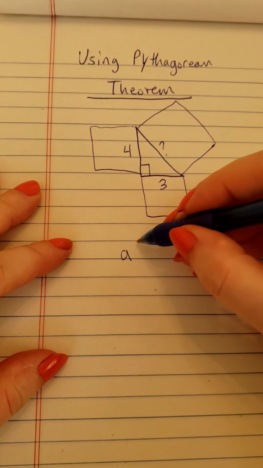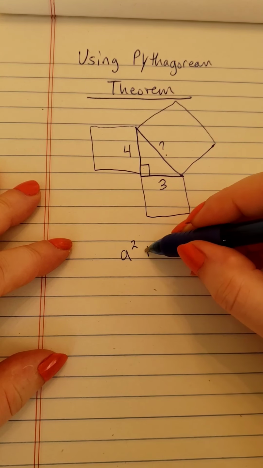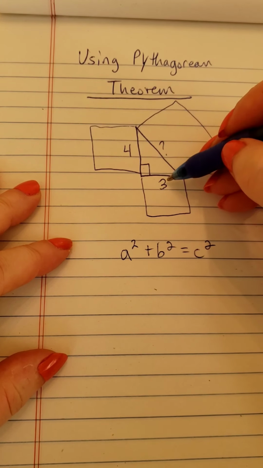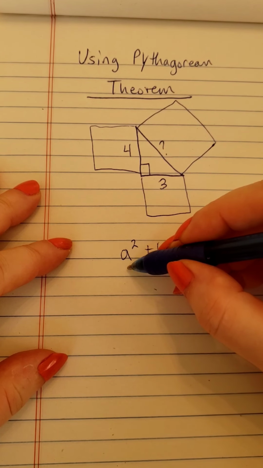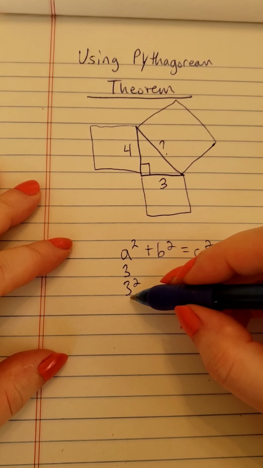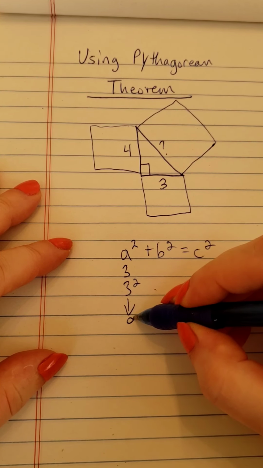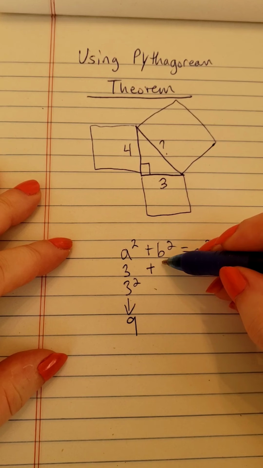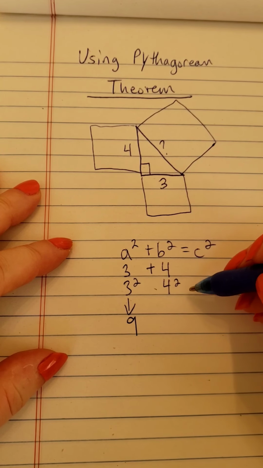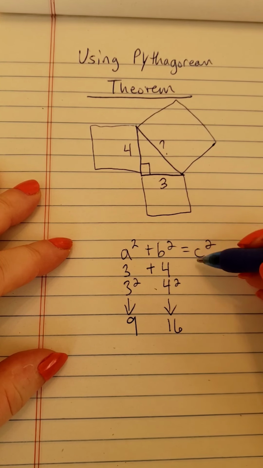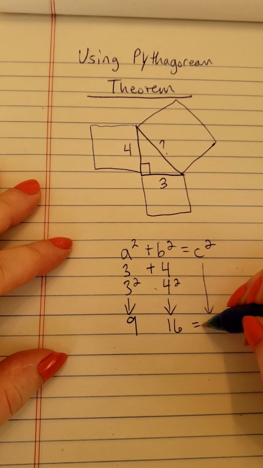All right, well, according to Pythagorean theorem, which is a squared plus b squared equals c squared, if our a here is 3, and we square that, 3 squared, we're going to get 9. Plus, we square our 4 squared, we're going to get 16. We don't know c squared, so I'm just going to rewrite it. I'm just going to bring it down. Equals c squared.